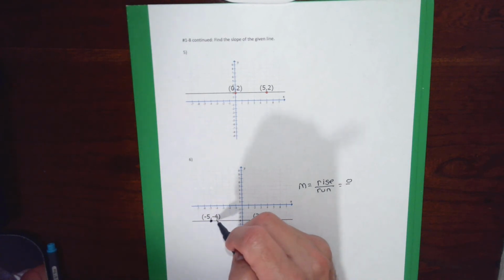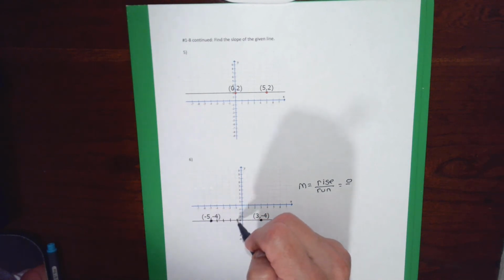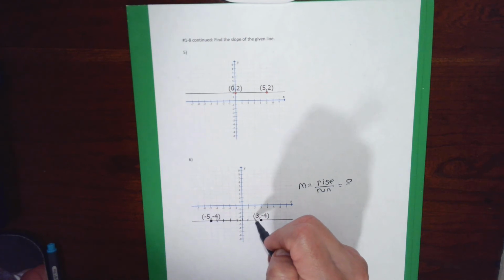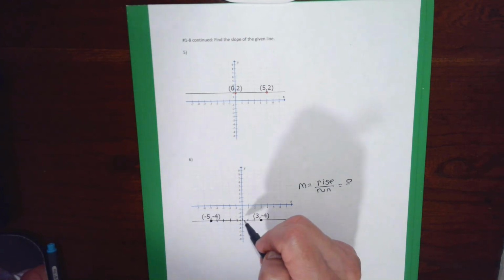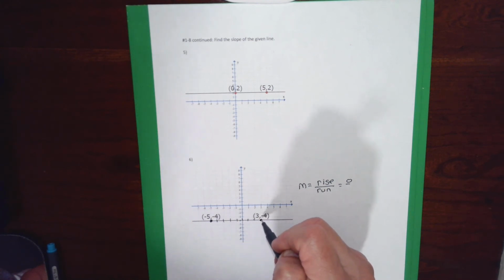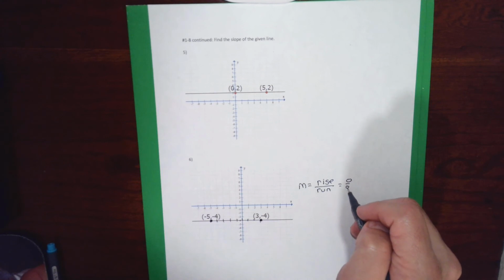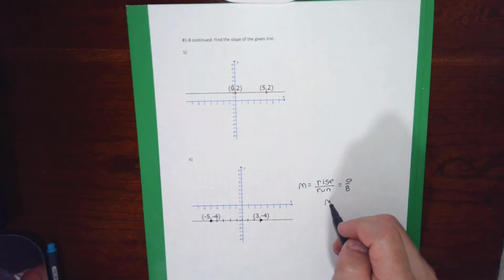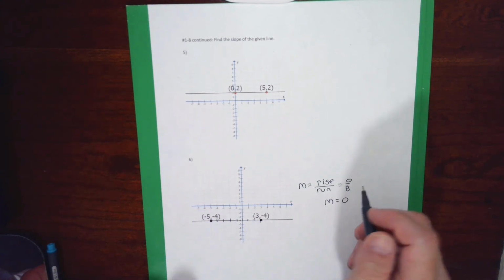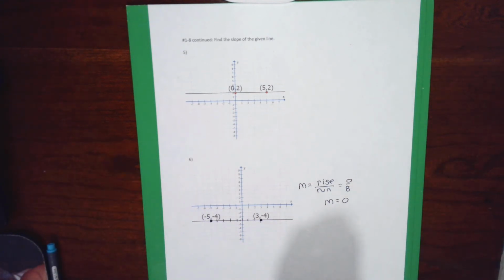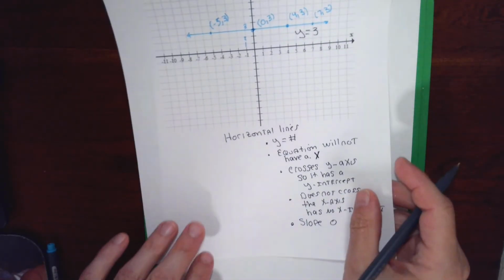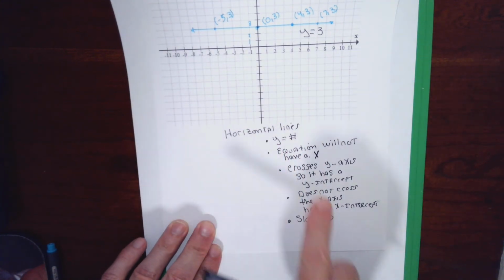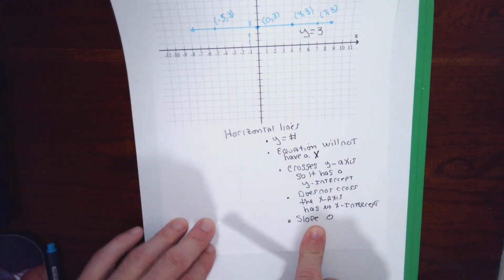And my run's going to be 1, 2, 3, 4, 5, 6, 7, 8. So the formula would be slope is rise over run, which is 0 over 8. Any fraction with a 0 in the numerator reduces to 0. And I shouldn't have done any algebra. I should know that horizontal lines have a slope of 0, no algebra necessary.